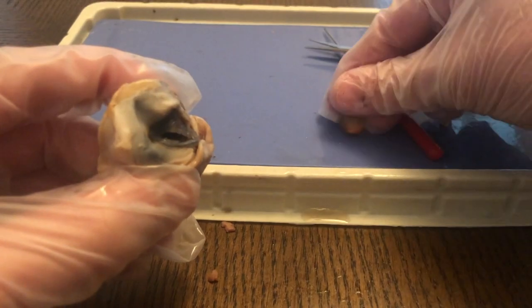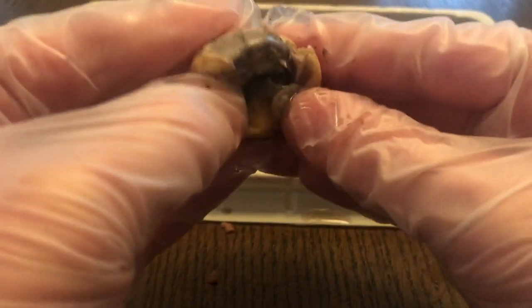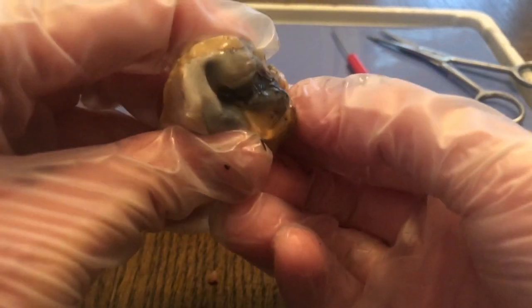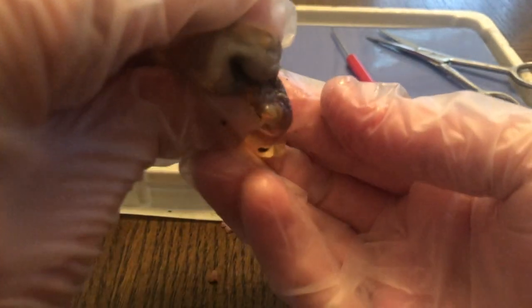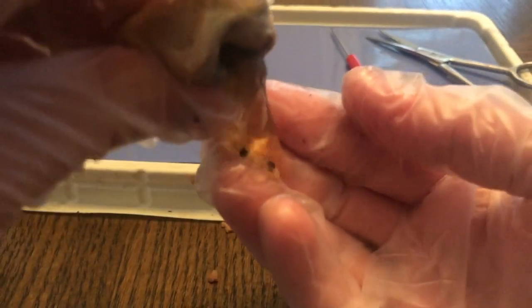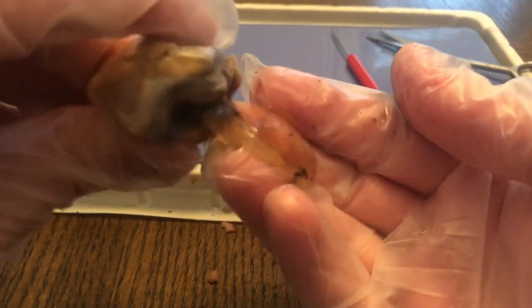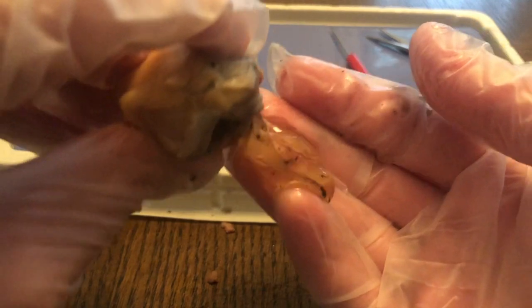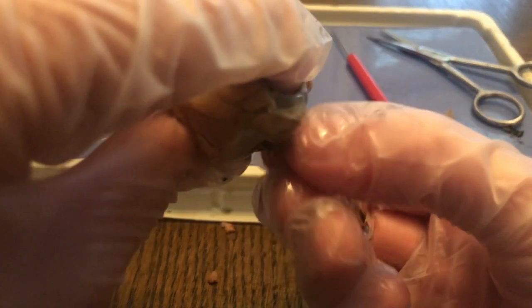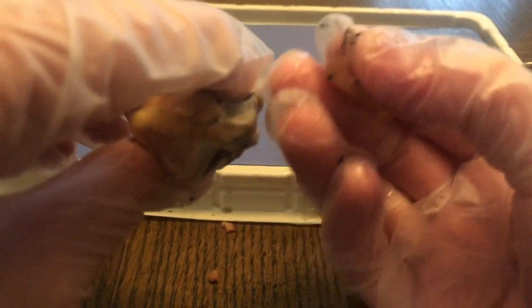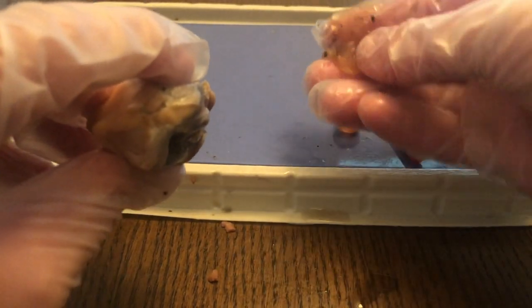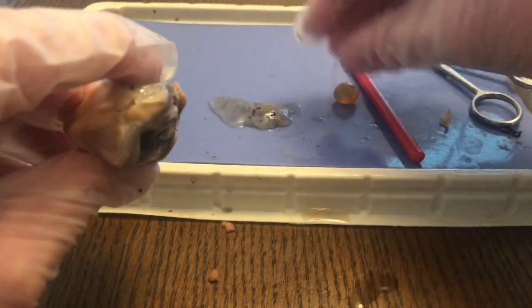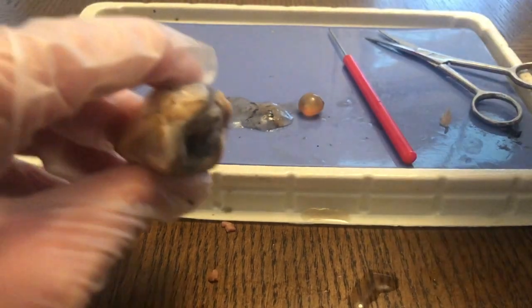And now if I squeeze this a little bit, a jelly-like structure called the vitreous humor will come out. And this gives the eye its shape. So you can see that. That gives the eye its shape. So this is actually the bulk of the eye, while the thin watery liquid that came out first was actually between the cornea and the lens. So this is the bulk of the eye. That's actually behind the lens.